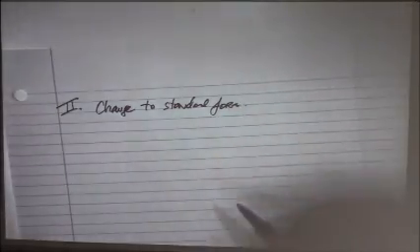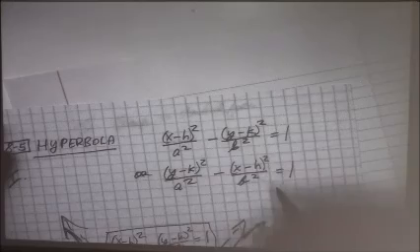So let's look at a couple of problems that you need to be comfortable with doing. Okay, and the first thing I'm going to look at right now is how to change, we're going to call this part 1, I'm going to call this part 2, and sort of part 3 of this, because in part 2 we are going to change an equation to standard form. So these two types of equations, this is the standard form.